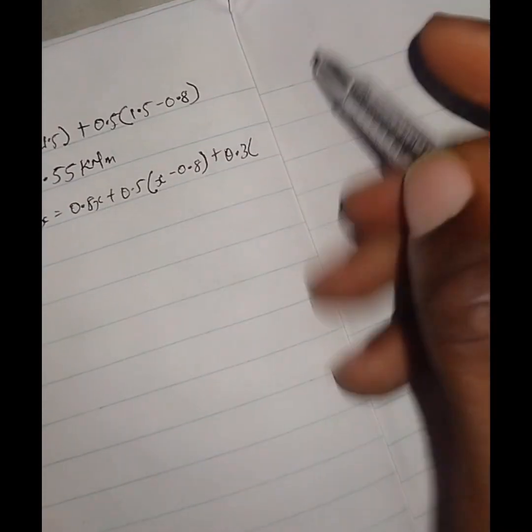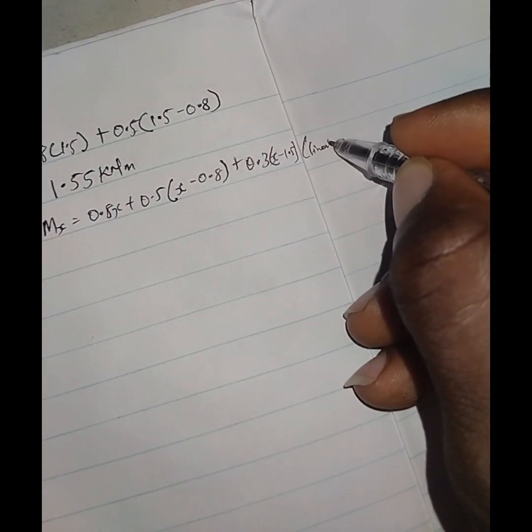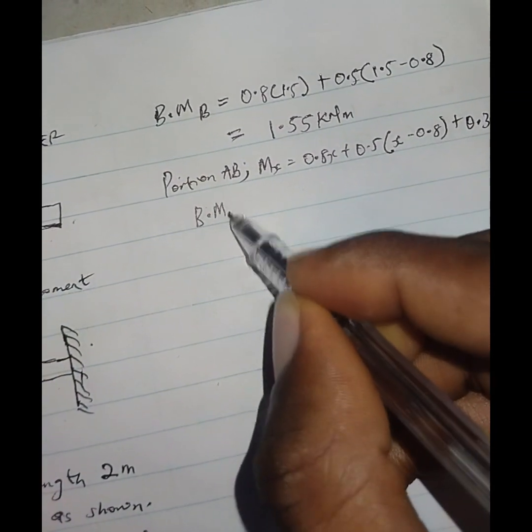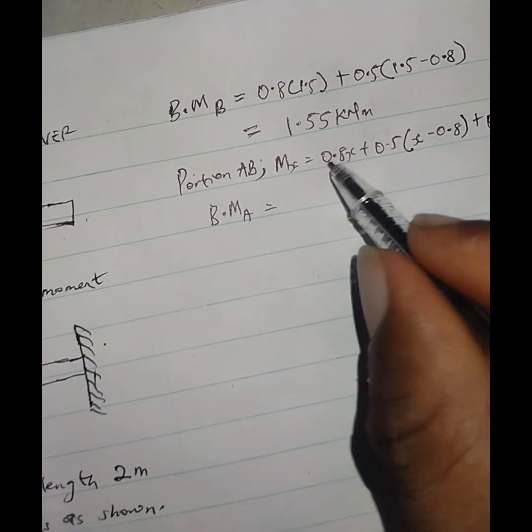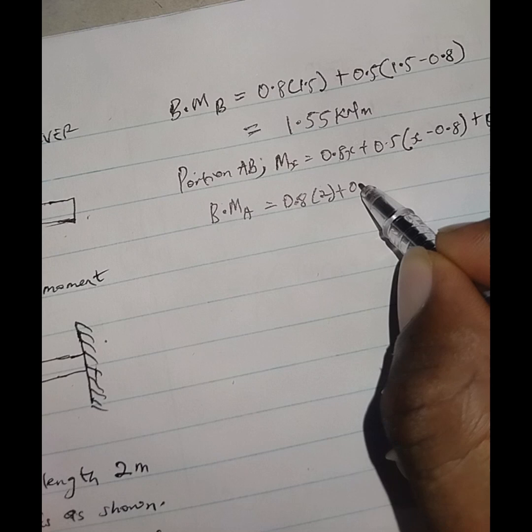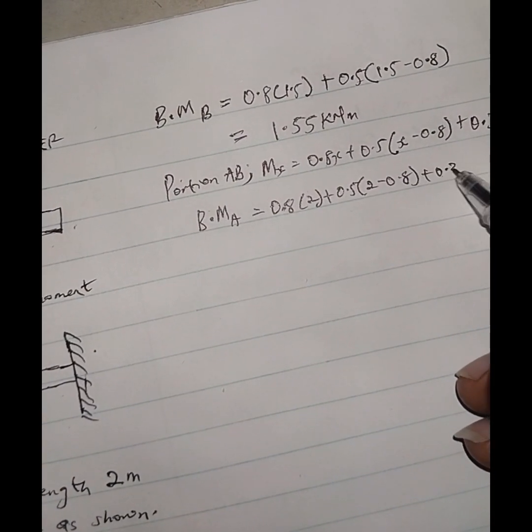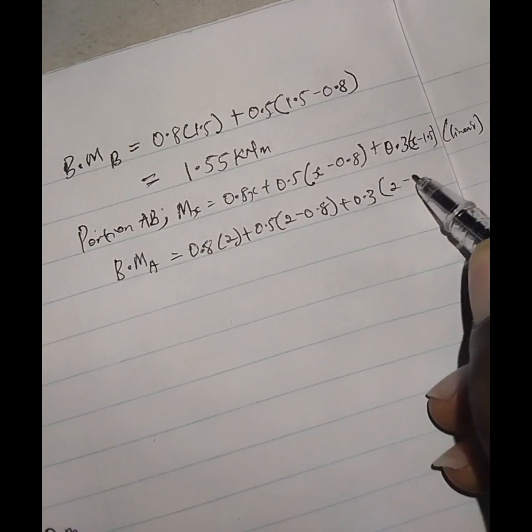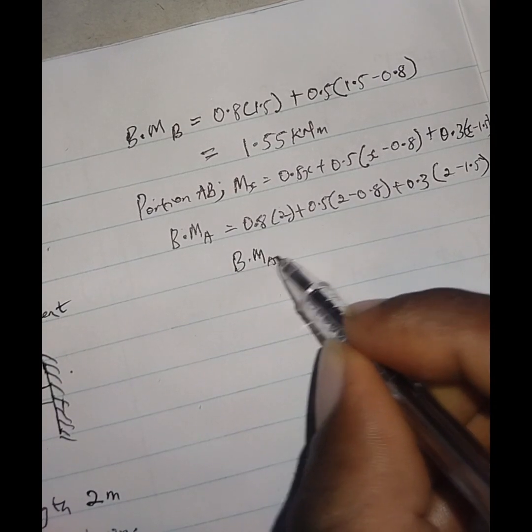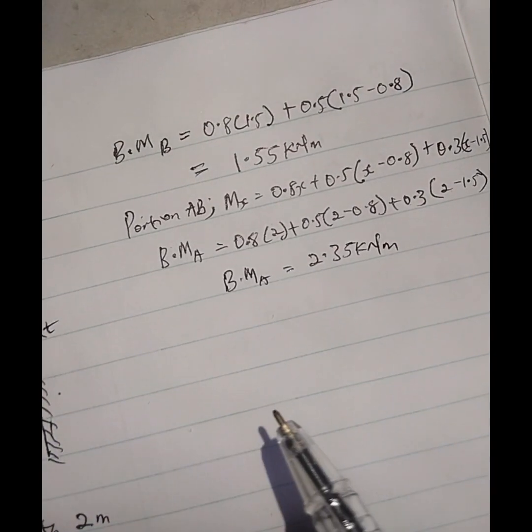So that is x minus 1.5. And it is still linear. So now if I do bending moment of B, it still gives me the same, so there is no point. Bending moment of A at once. So that is 0.8 times 2 plus 0.5 times bracket 2 minus 0.8 plus 0.3 times bracket 2 minus 1.5. So the final answer, bending moment of A is now equal to 2.35 kilonewton meter.